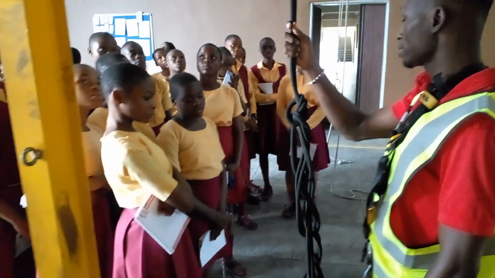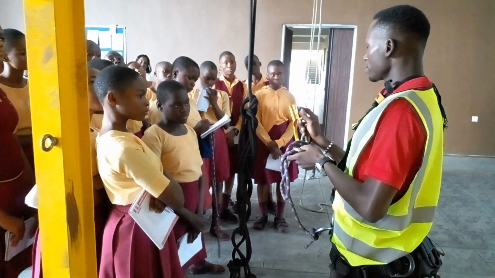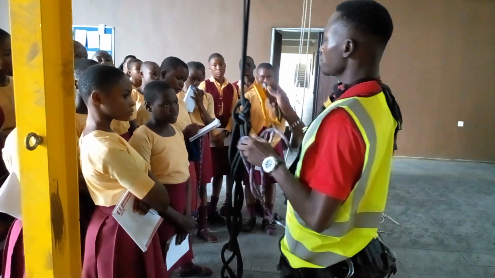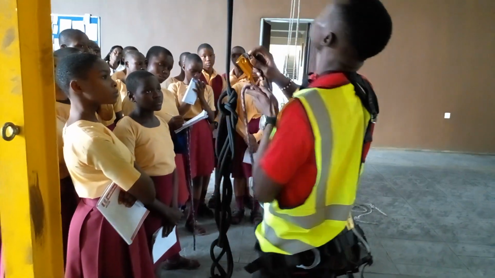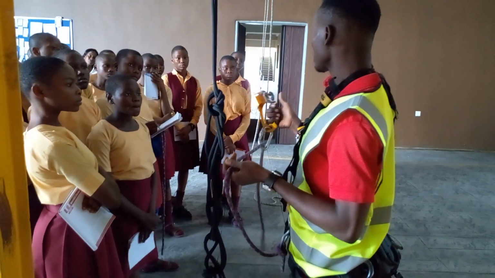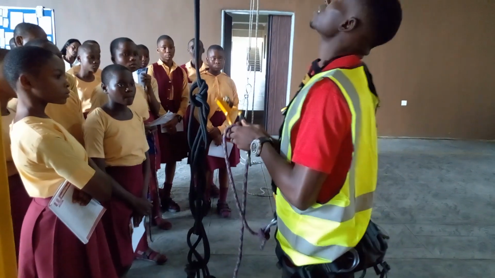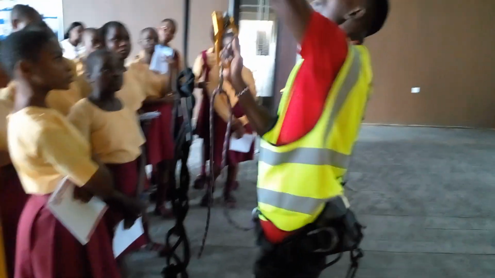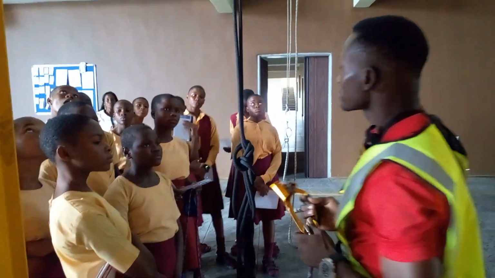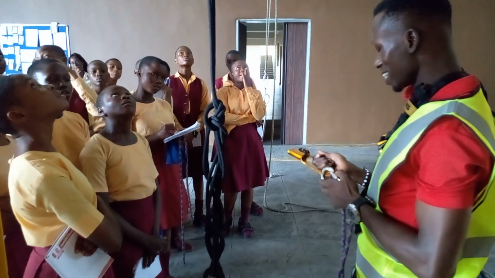And how do you pass this double deviation? Your hand jammer will have to move through this rope when you go up, okay? Except when you're coming down, you now remove your hand jammer, because the hand jammer is just for going up, for ascending. Now, how do you pass your hand jammer above that carabiner? Think. Any idea?